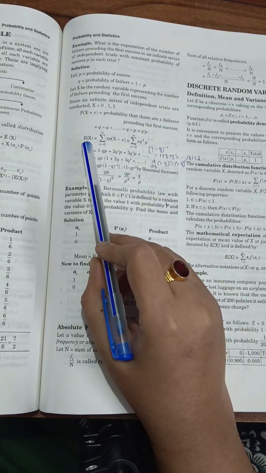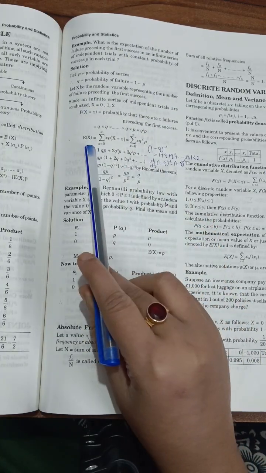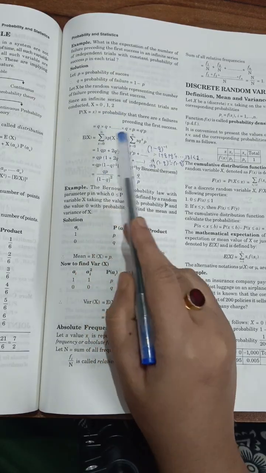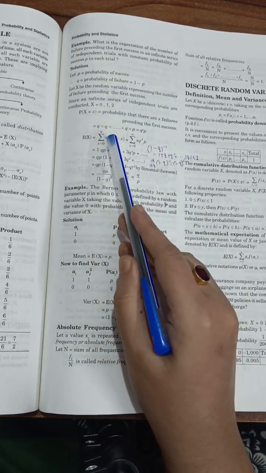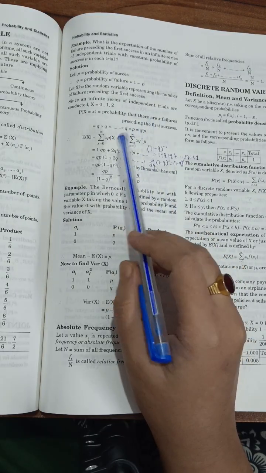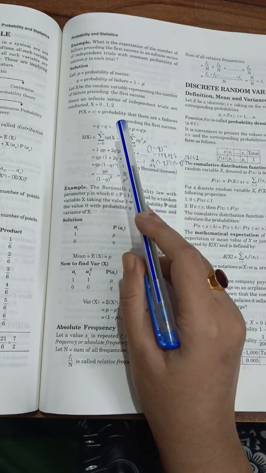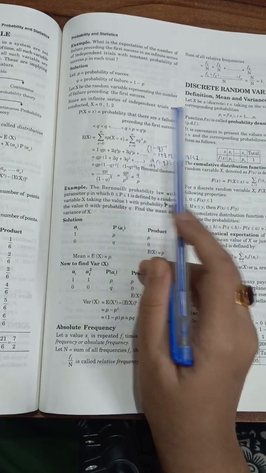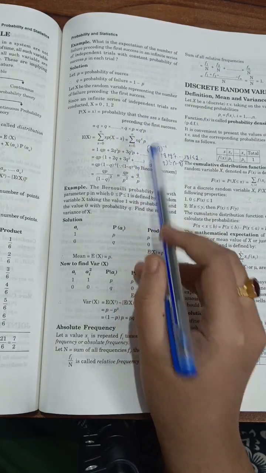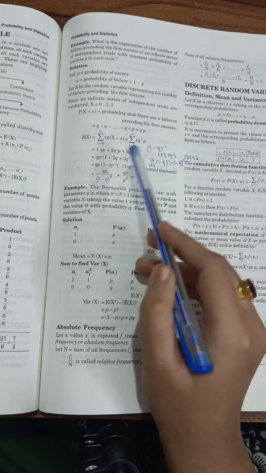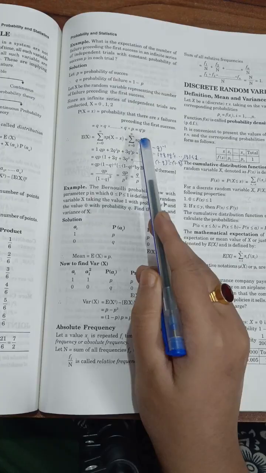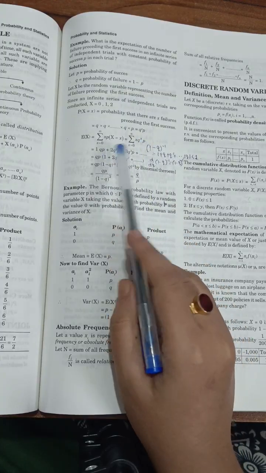Now what is asked? Expectation, which is mean, which is summation x equal to 0 to infinity, since infinite series, x into P of X equal to x. So the random variable multiplied by the probability associated with it, which is summation x equal to 0 to infinity, x into q to the power x p. Now what is the value?